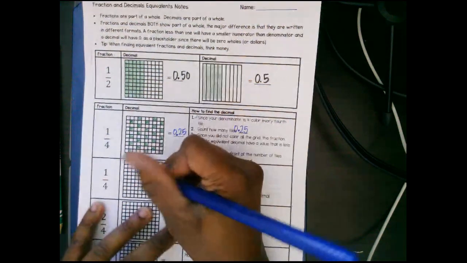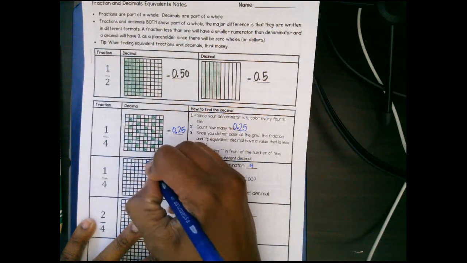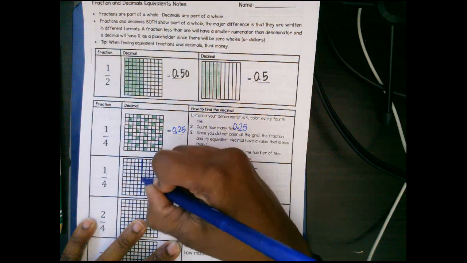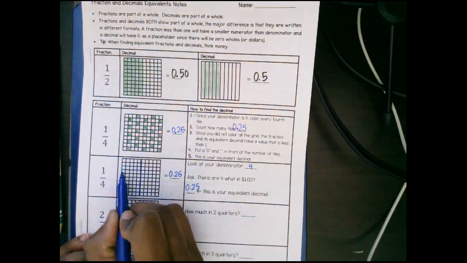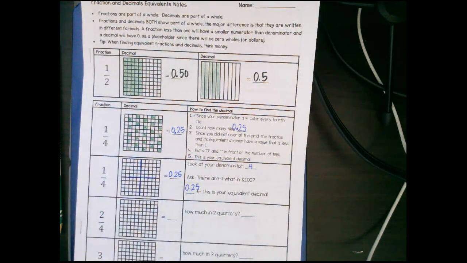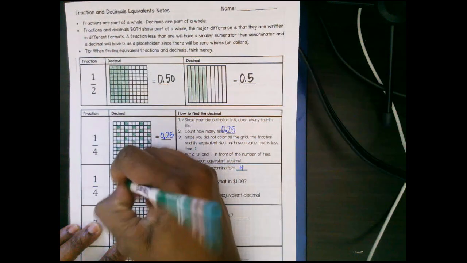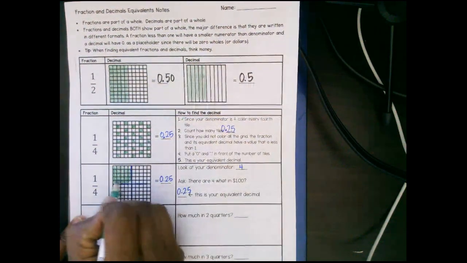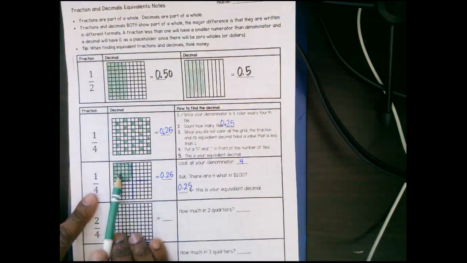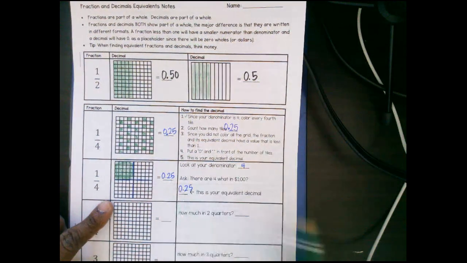All right, I'm going to partition this grid into 4 equal pieces. 1, 2, 3, 4, 5. So I'll make this stand out here. So I've partitioned it into 4 equal pieces. And we can see that that looks like 1/4 as a fraction, and then this is a hundredths grid, and this is 5, 10, 15, 20, 25 hundredths.